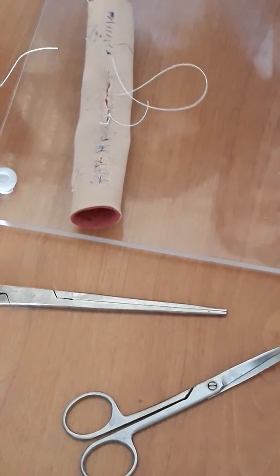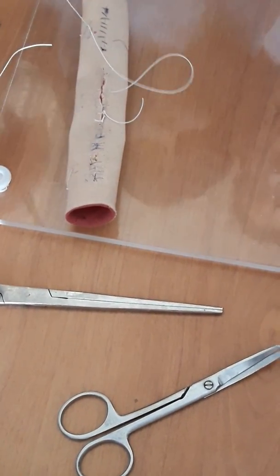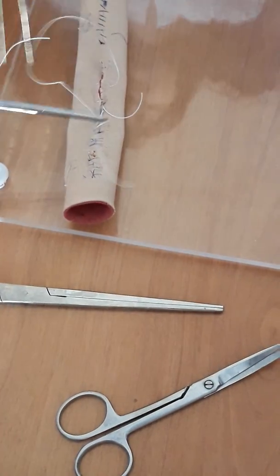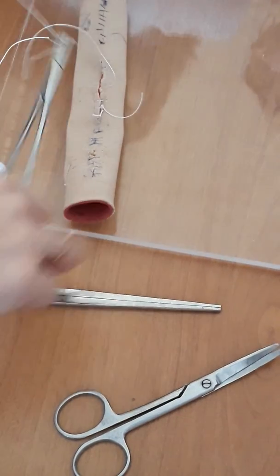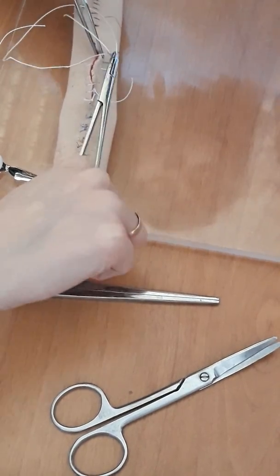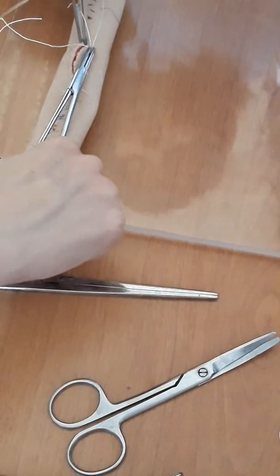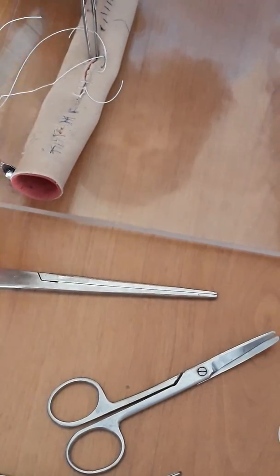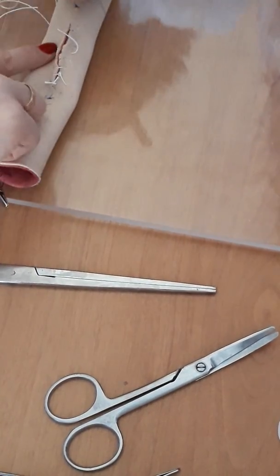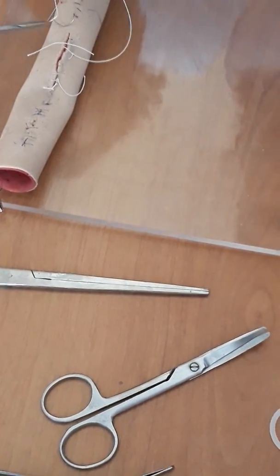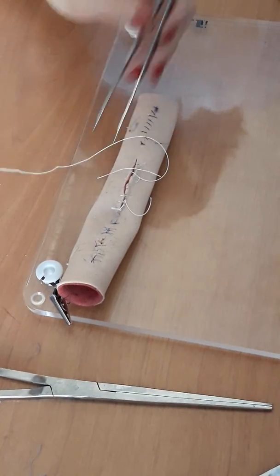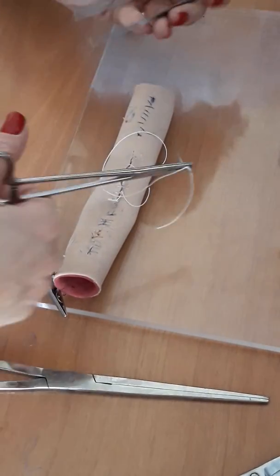After that, I will demonstrate also continuous penetrate suturing, Multanovsky-Reverdin. What should you do? You should make a loop and stitch 5 millimeters on the one side. On the second side, you should put the needle inside of the loop, and after that tie it. And repeat.